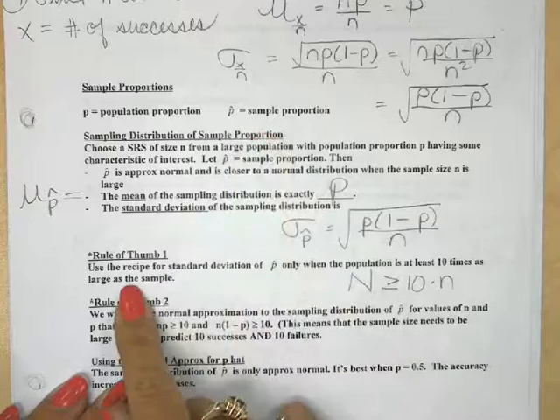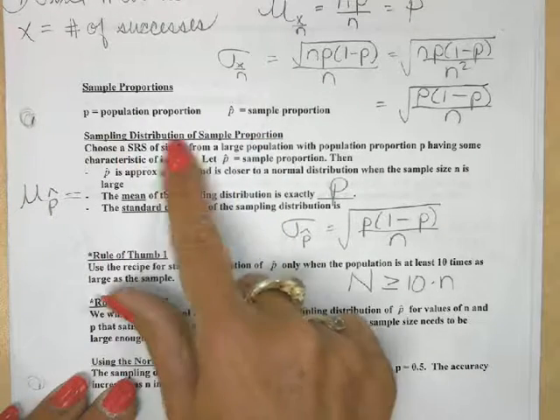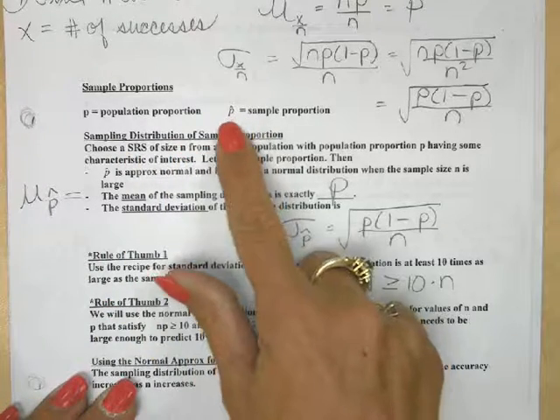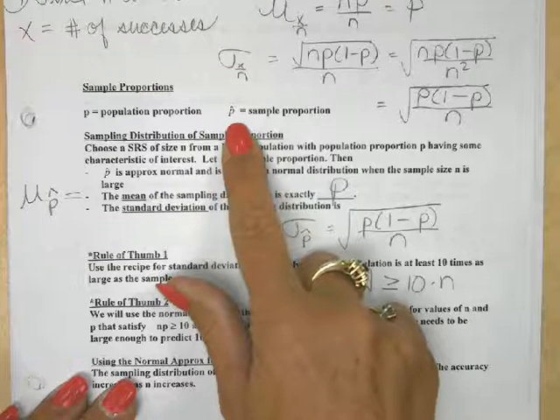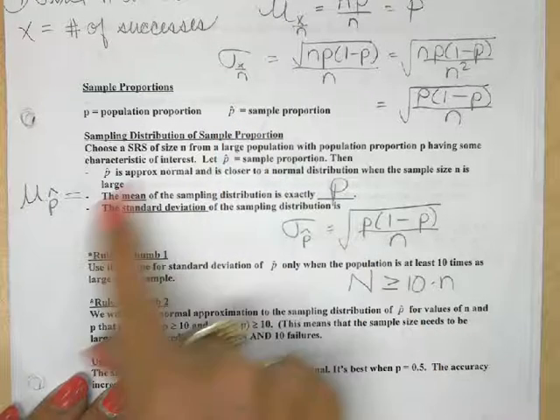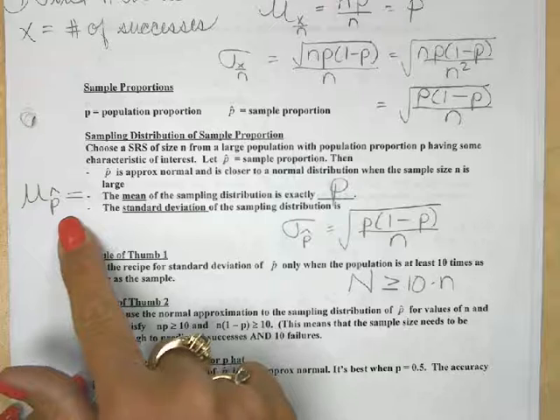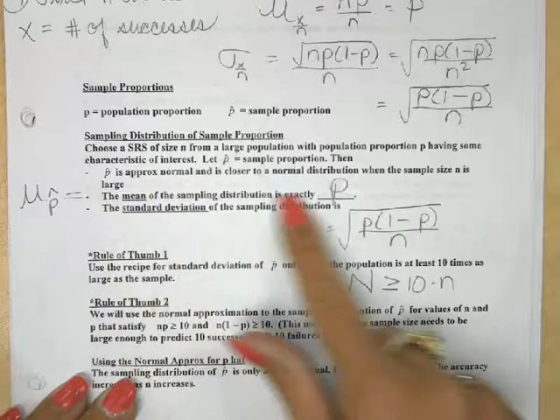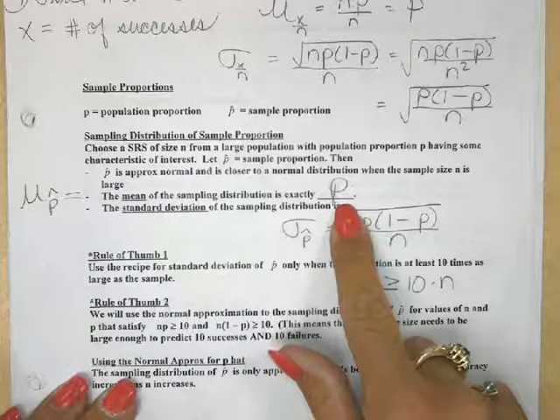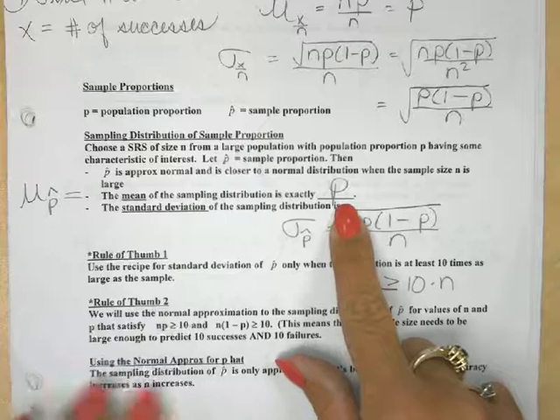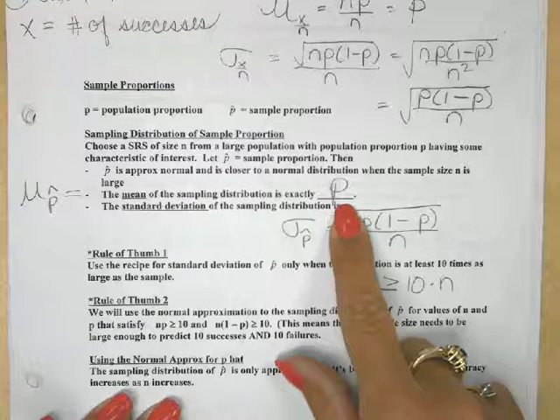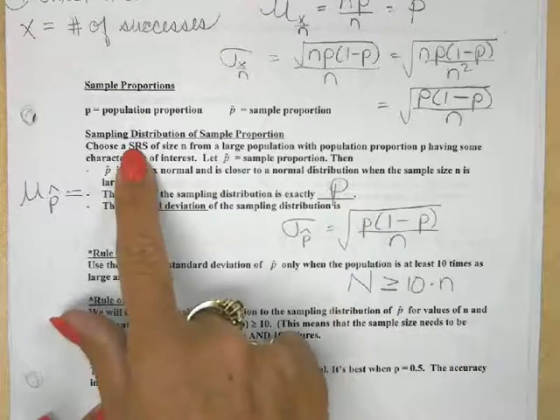Now, our sampling distribution is where I'm comparing lots and lots of these p hats to each other. And I find that the mean of those p hats will be equal to p, or the distribution will center at the true proportion p, as long as I take simple random samples.